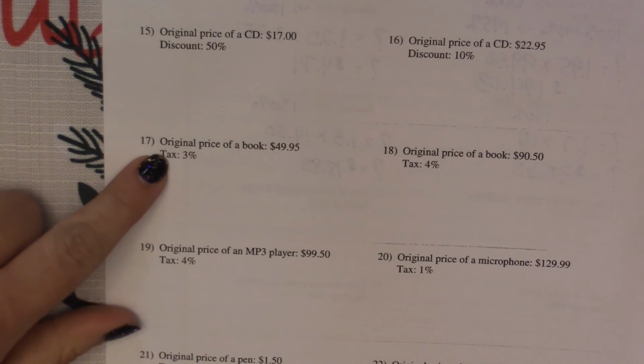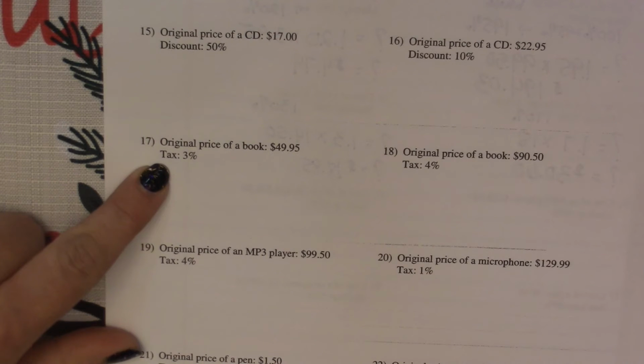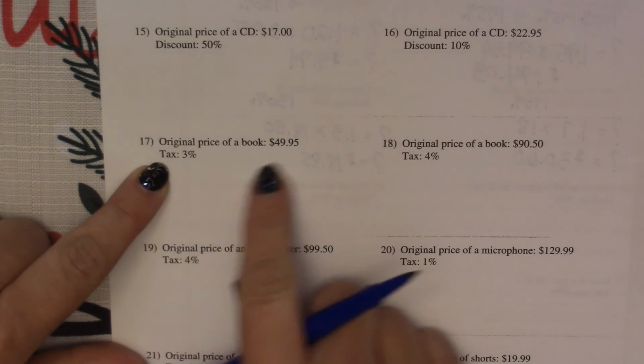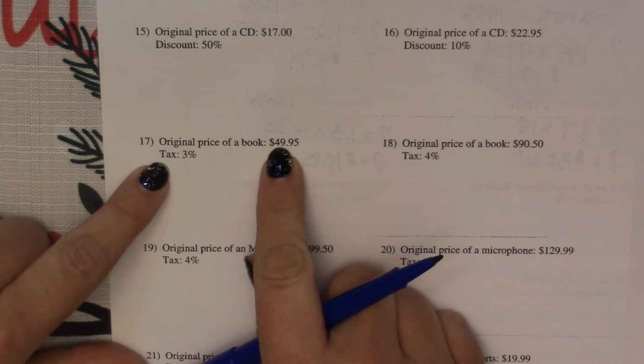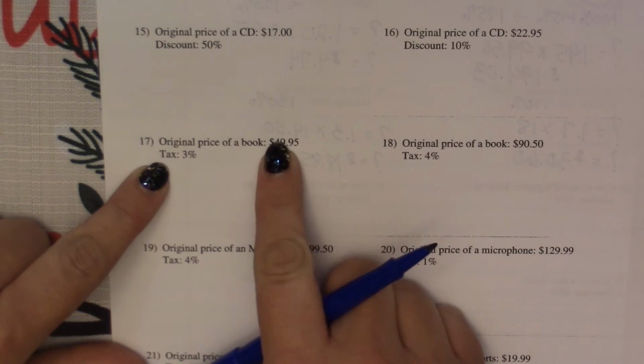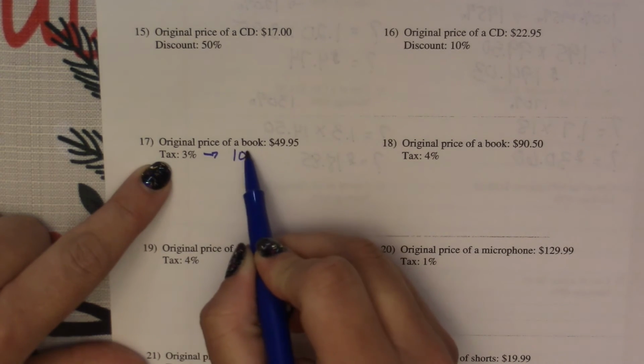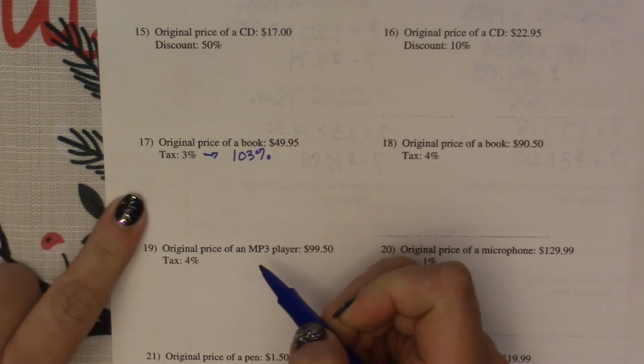So the original price of a book is $49.95, and they're going to add on a 3% tax. So this is a markup, so it's added to that original whole. So if this whole is 100%, and we're adding on 3%, that means the customer is paying 103%.